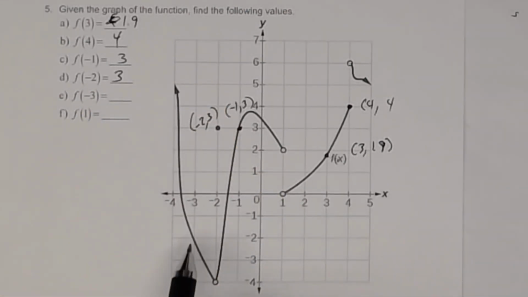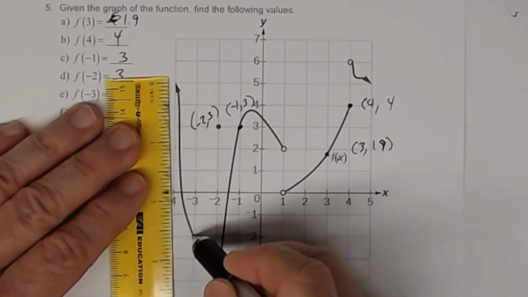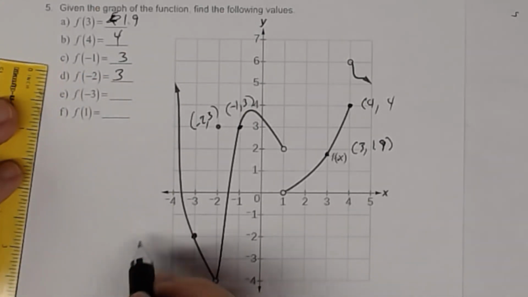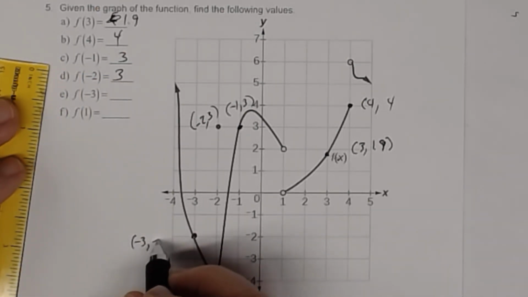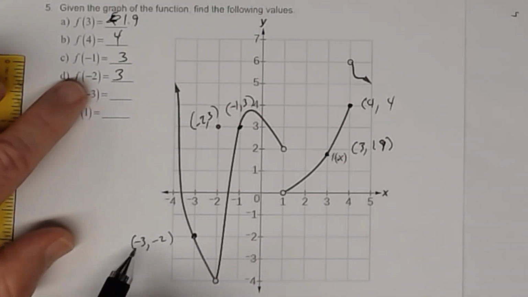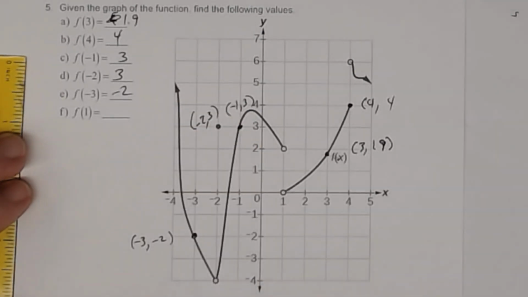F of negative 3, so let's find x equal to negative 3. Let's label that point right here. So that point is negative 3, comma negative 2. So when x is negative 3, what's my y value? My y value is negative 2.